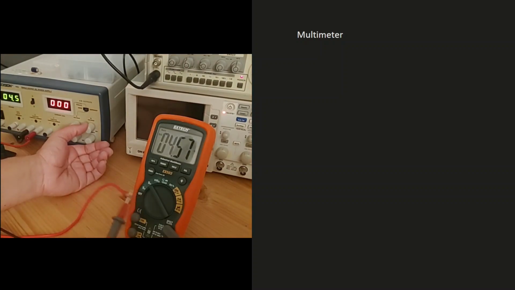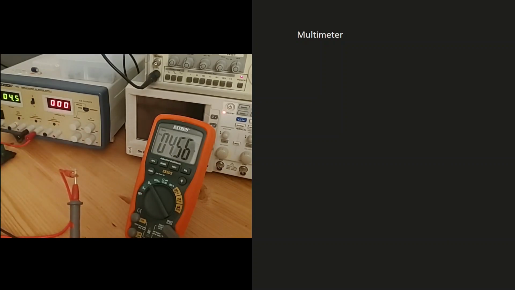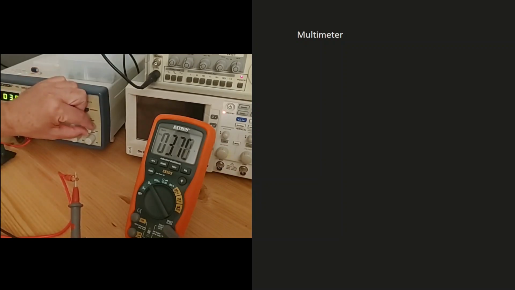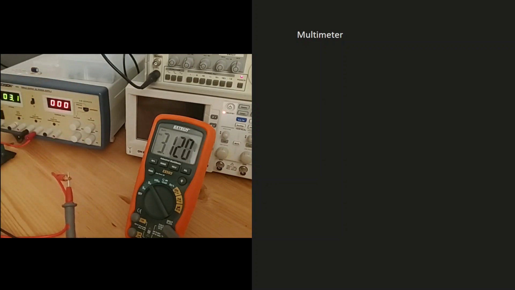Also, sometimes people will call it a voltmeter. So when the multimeter is used as a voltage measuring device, then we will call it a voltmeter. And when we are measuring the current, we will call it an ammeter. And when we are measuring resistance, sometimes we will call it an ohmmeter. All right, so we have these different values of DC, and you can see that the voltage on the meter follows accordingly.